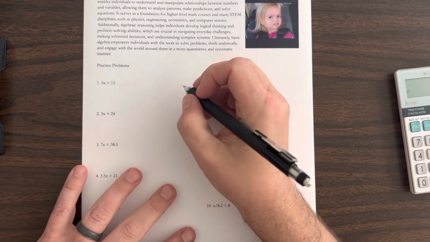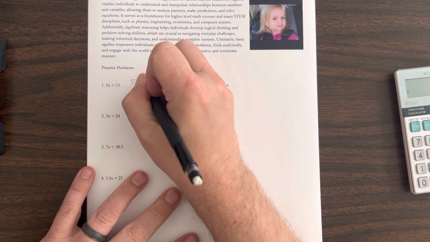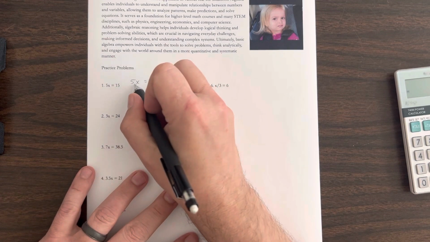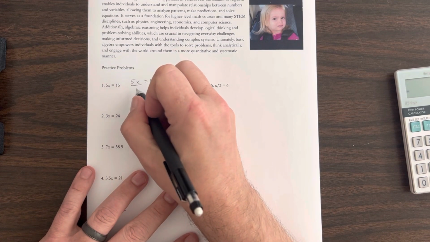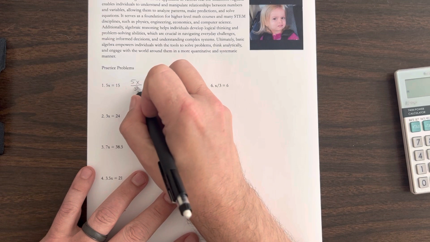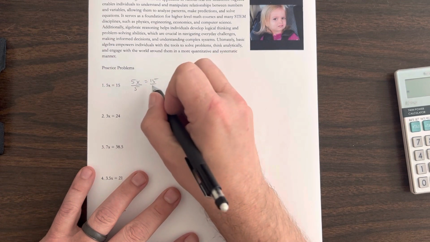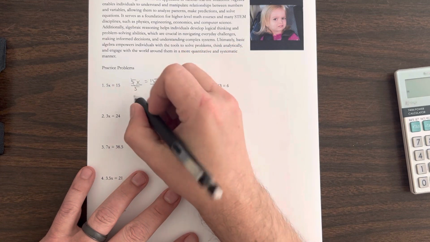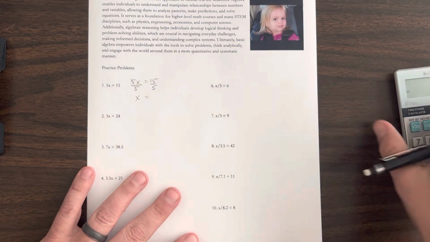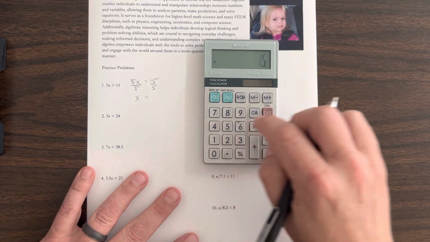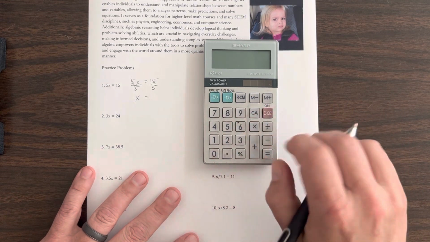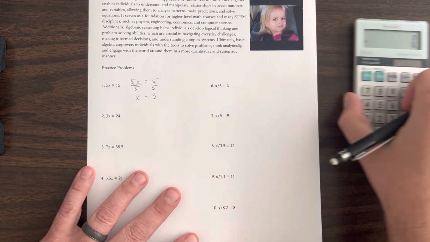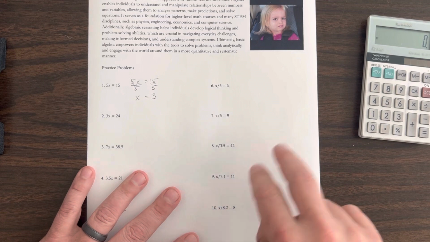I'm going to do number one. 5x equals 15. So how do we get x by itself? I have to get rid of this 5. So I'm going to do the opposite. So if I'm timesing by 5, I'm going to divide by 5. And I have to do the same thing to both sides. These cross out. X equals, hopefully you don't need a calculator, 15 divided by 5 equals 3. Okay.